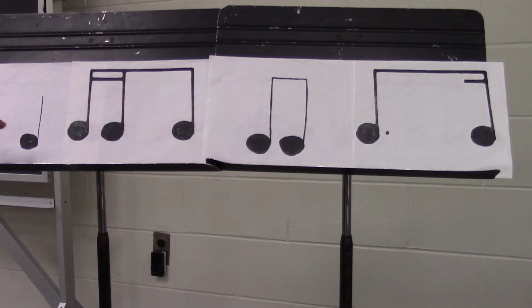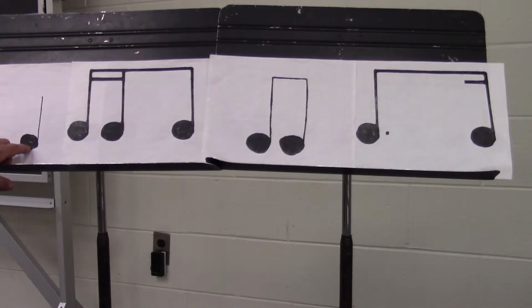So let's start with the first note. What kind of note is this? This is a quarter note. So you're going to now tell me the counts. What would you be counting on this note? You would count 1, E, and uh. Let's clap and count. Ready? Go. 1, E, and uh.